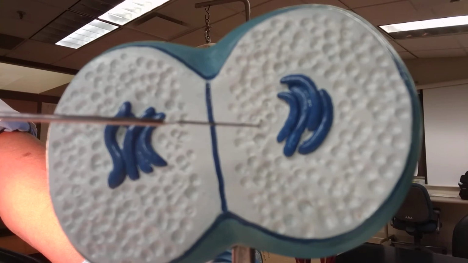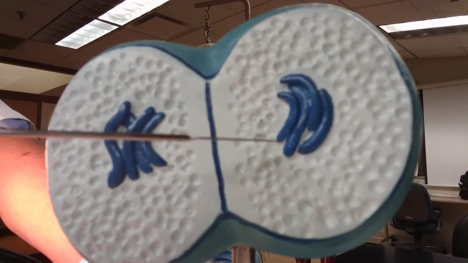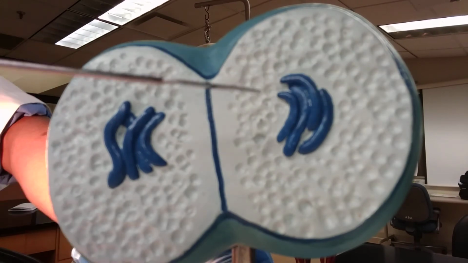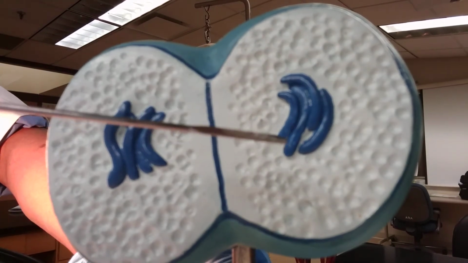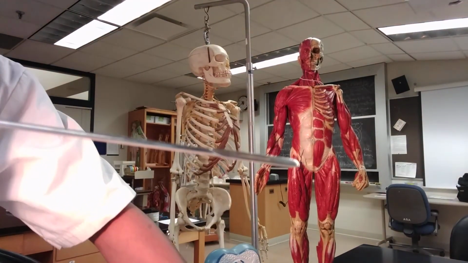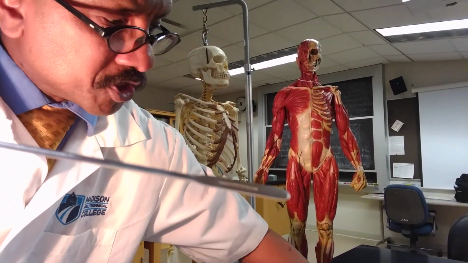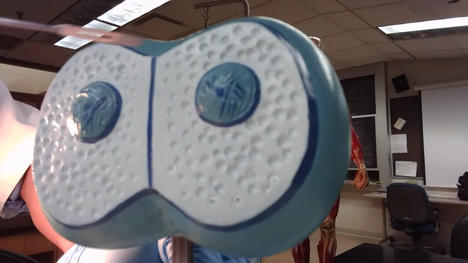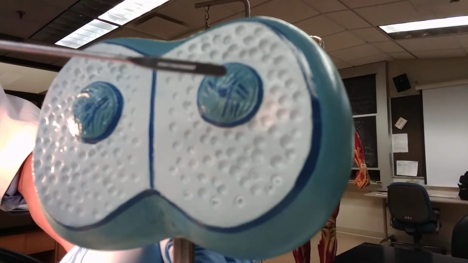The nucleolus will appear or reappear, and the nuclear membrane will be formed again, which is obvious in this model here. I'm going to share with you. If you look at this model here, the two daughter cells are almost established.